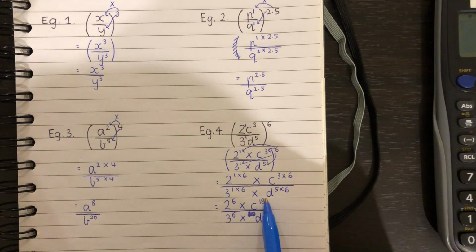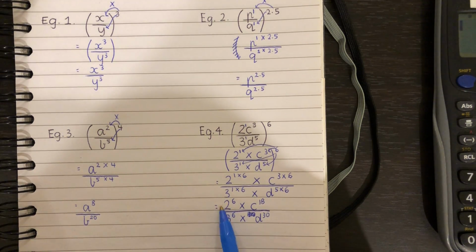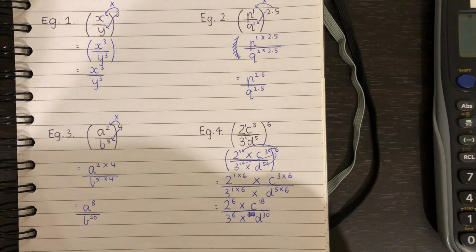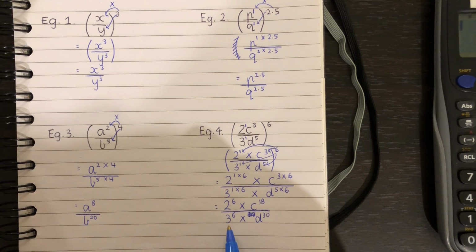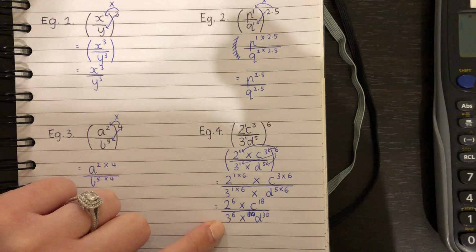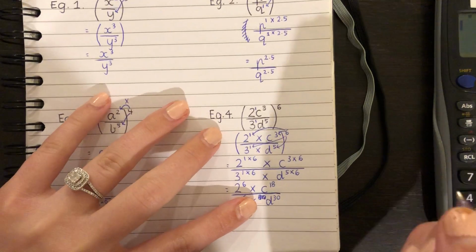Now, we can't do anything here and we can't do anything there, but we can get actual values for what 2 to the power of 6 is and what 3 to the power of 6 is. Now, if we write both of these in expanded form, because remember this is index form, we learnt that in our first lesson back at school. If I write these two in expanded form, this is what I get.